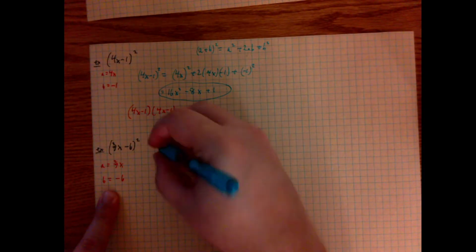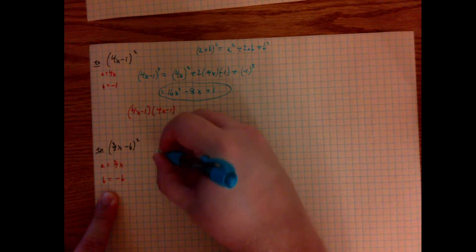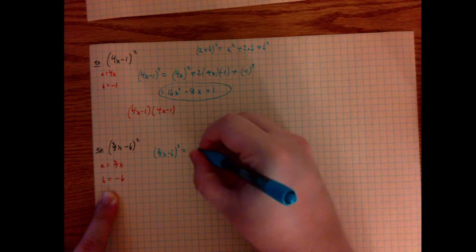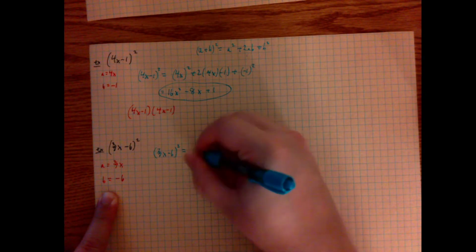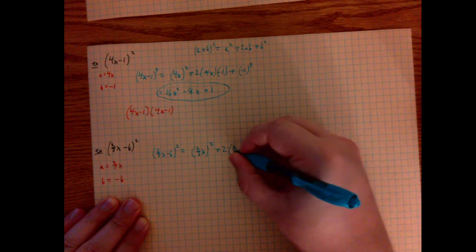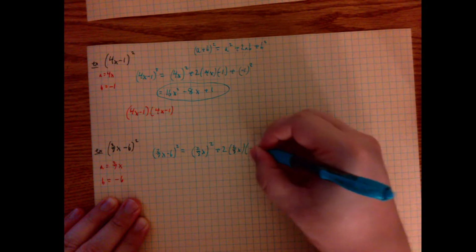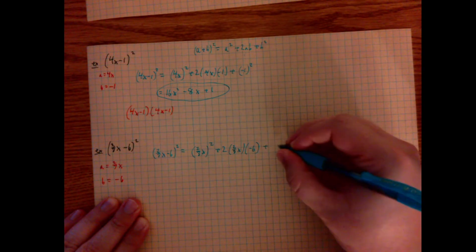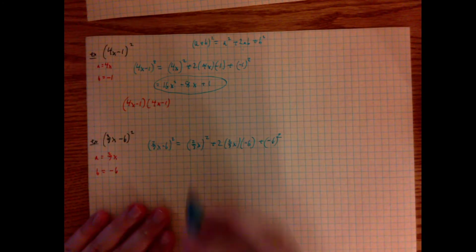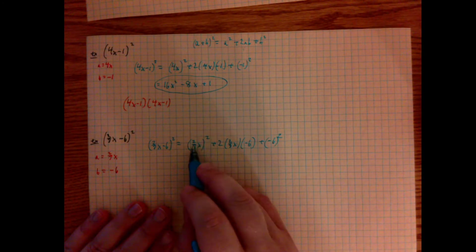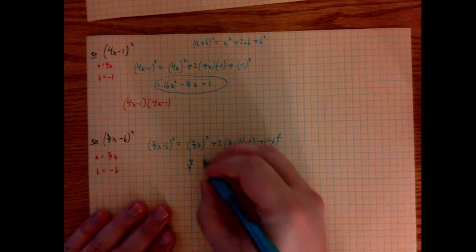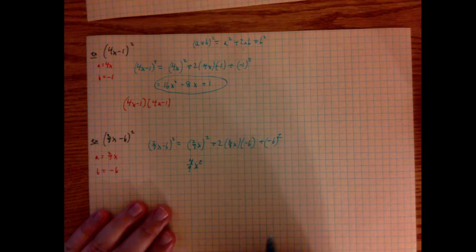So now when I do this problem, I just have to plug in. So (2/3 x minus 6) squared is, I would do (2/3 x) squared plus 2 times (2/3 x) times (negative 6) plus (negative 6) squared. Okay, let's do this. (2/3 x) squared. So I would distribute the square to both pieces. 2/3 squared would become 4/9. x squared would become x squared.